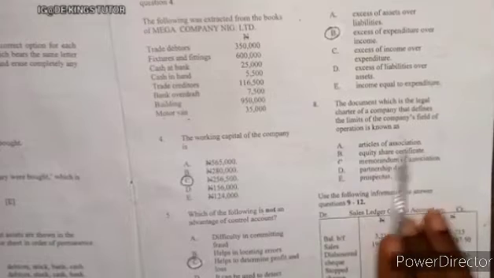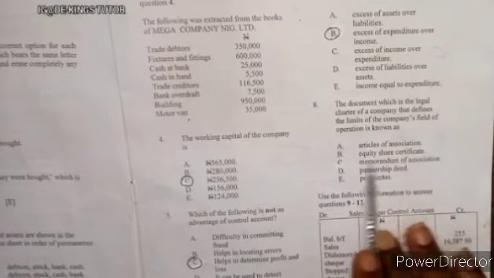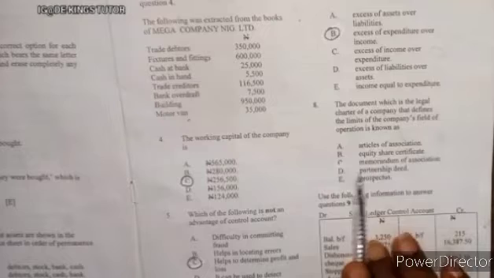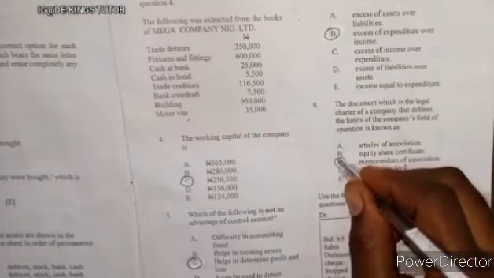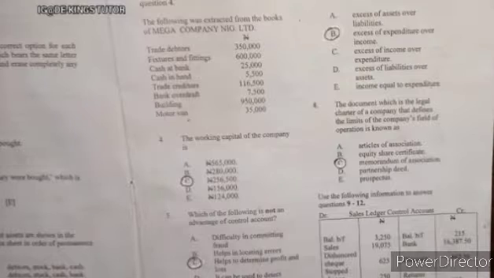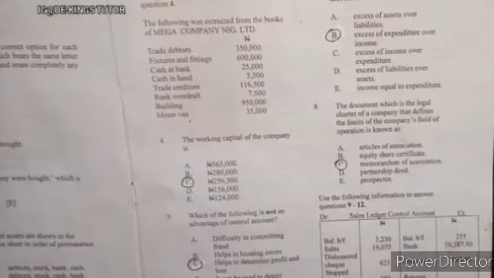A, articles of association. B, equity share certificate. C, memorandum of association. D, partnership deed. And E, prospectus. So it is memorandum. Memorandum shows how the business can also relate with the outside world.